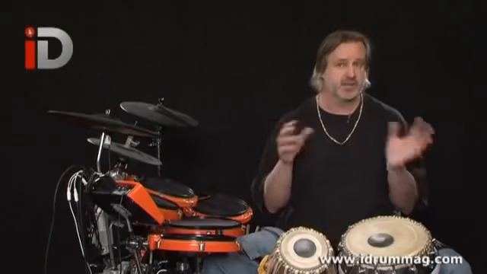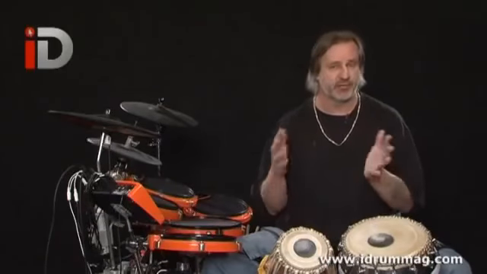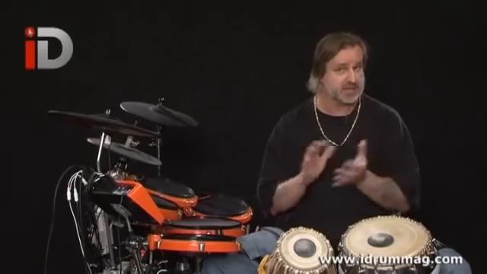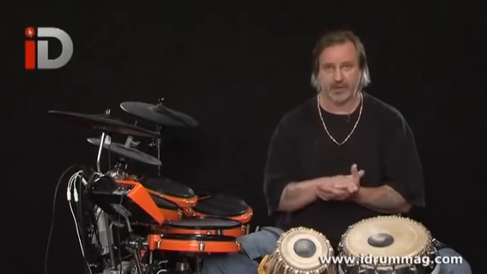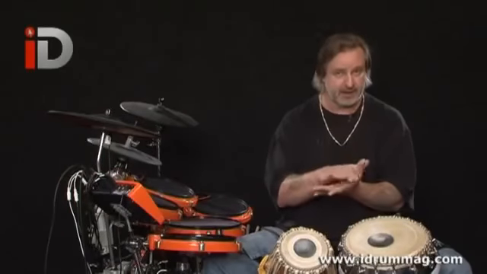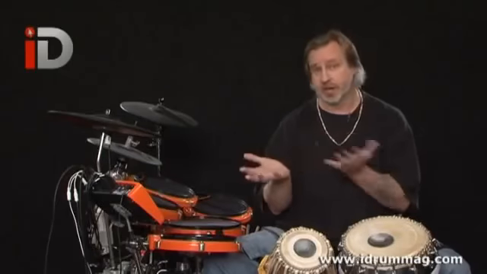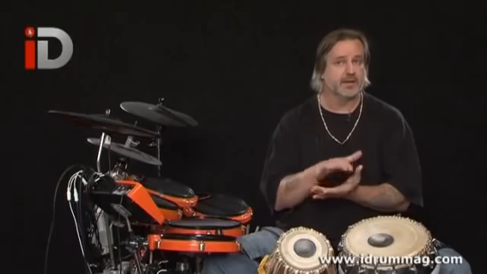Or different lengthed gaps. So for example, if we make it 3 16th notes long, ta, ki, ta, ta, ki, ta, ta, ki, ta, and so on. For example, 5 16th notes long. Ta, ki, ta, ta, ki, ta, ta, and so on.